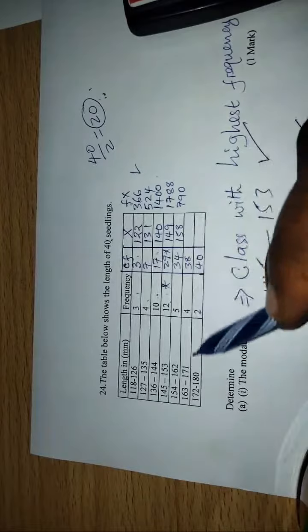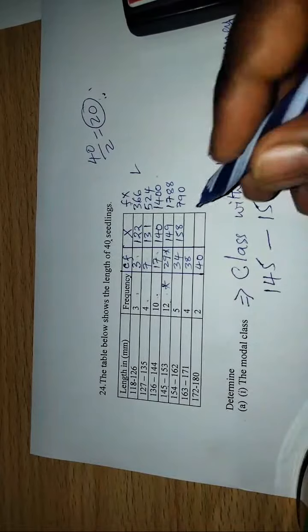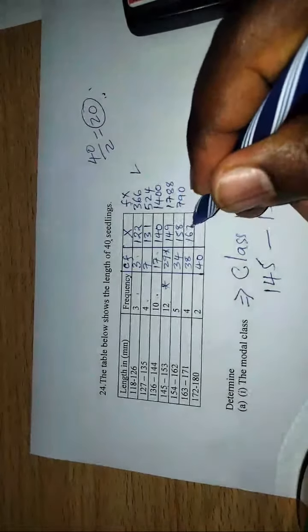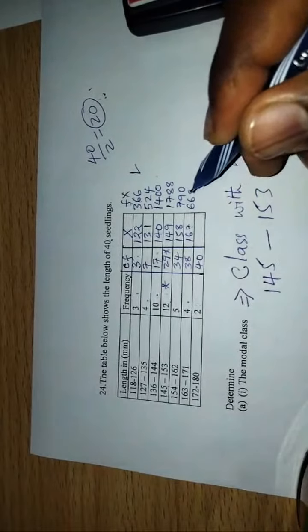790. Then I'll go to 163 plus 171 and I divide by 2. I get 167. 167 multiplied by the frequency here, which is 4. This is 668. Then finally, I'll get the midpoint by taking 172 plus 180.